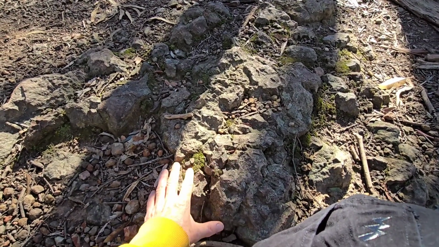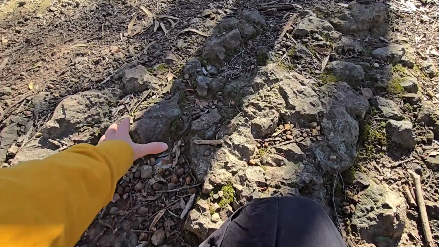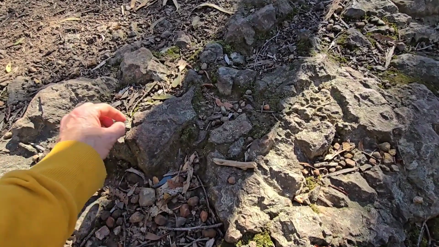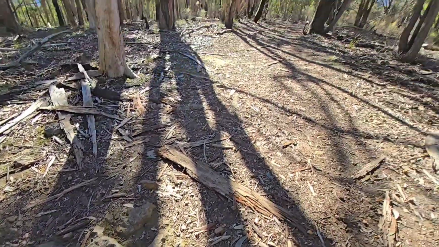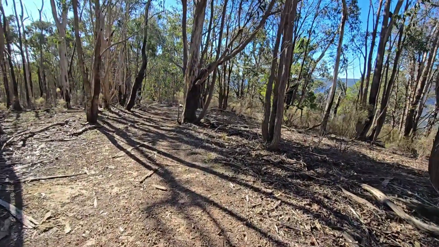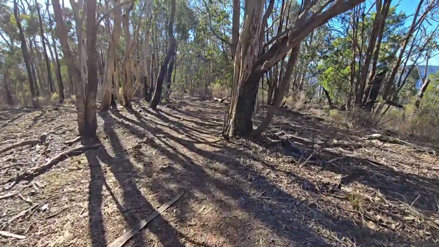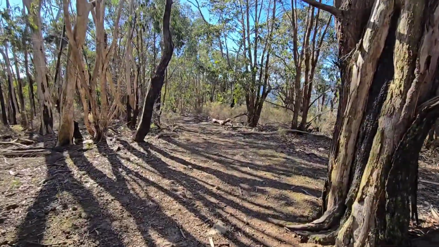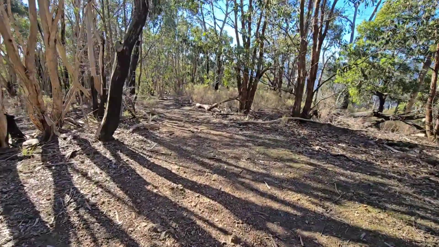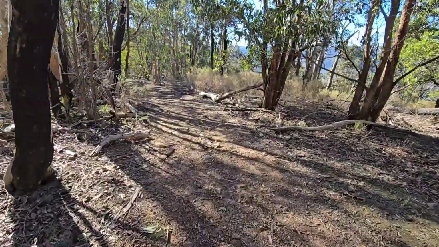I'm not going to be able to tell what type of rock it is. You can probably see it's probably sedimentary. Actually, I've looked at a geological map. There's no igneous or metamorphic rock here. So this is all probably Hume Vale Formation. I can't remember exactly which it is. Anyway.